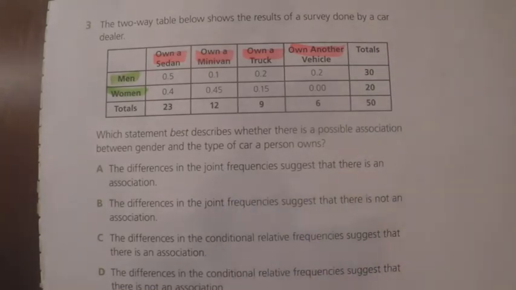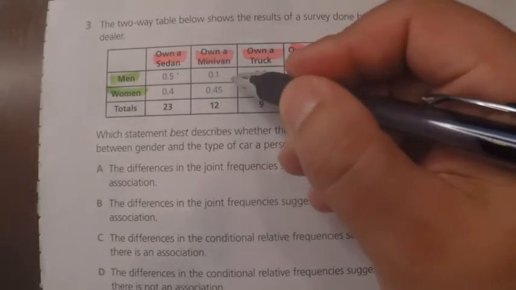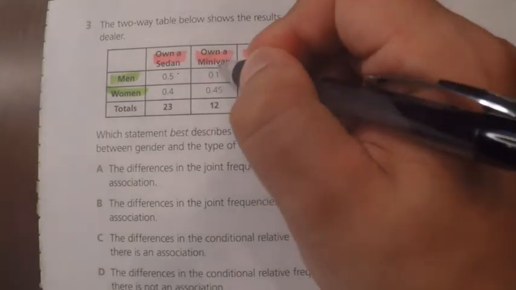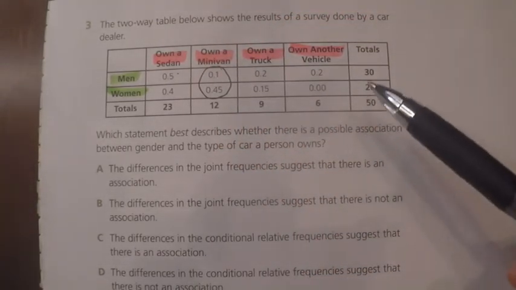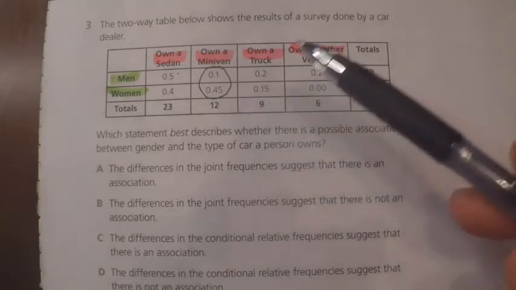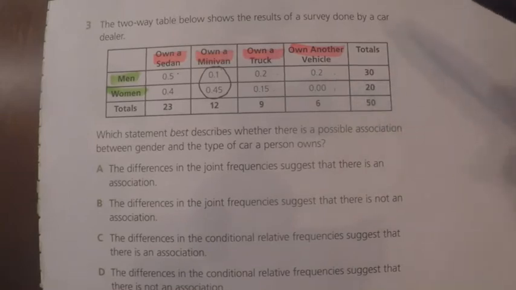So which statement best describes whether there's a possible association between gender and the type of car that a person has? We're looking for the differences in conditional frequencies. In terms of sedans, not much difference. In terms of minivan, huge difference here. This is 10% to 45%. So we do see that there's probably some sort of association here. Again, not much difference here or in the last two.